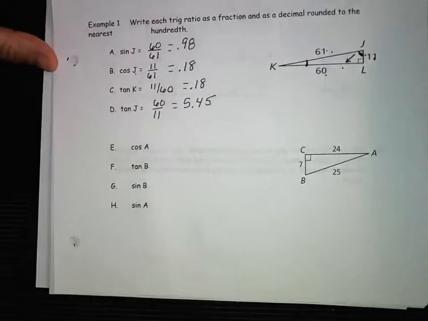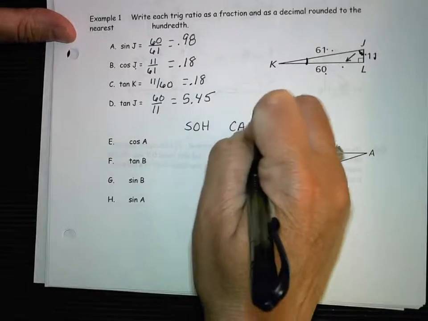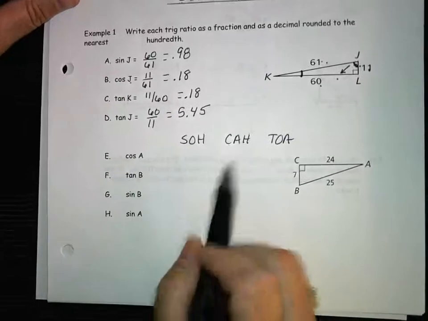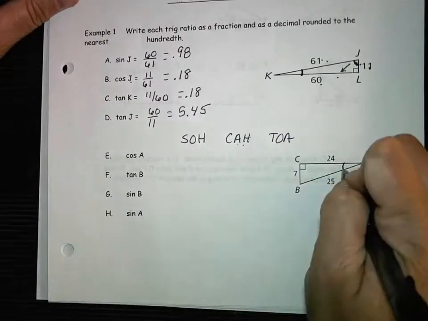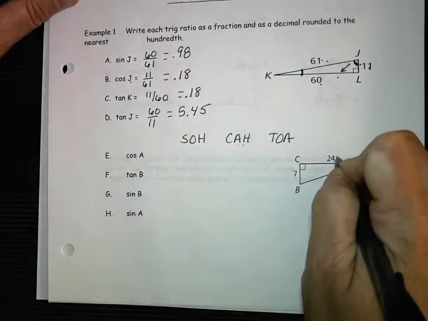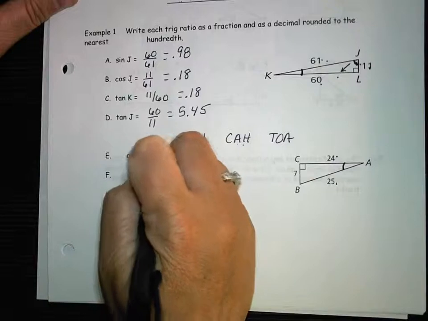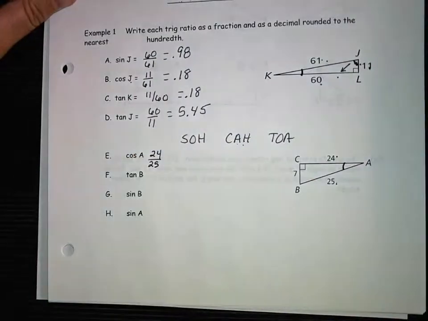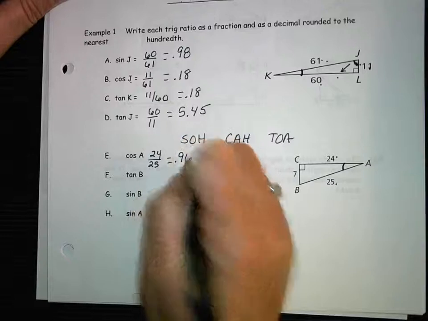Now we move on to the next triangle, and you might want to write SOHCAHTOA up here just as a reminder. Cosine is adjacent over hypotenuse. This is our angle right here. 24 is adjacent, hypotenuse is 25. 24 divided by 25 is 0.96.